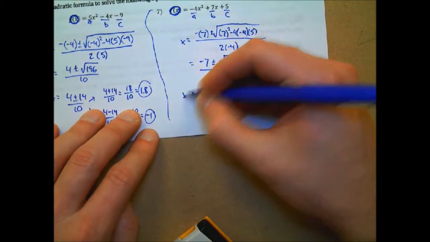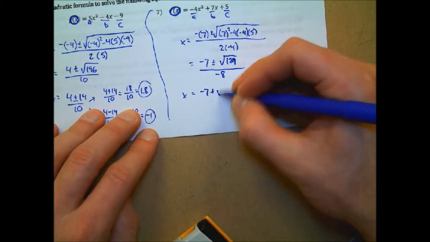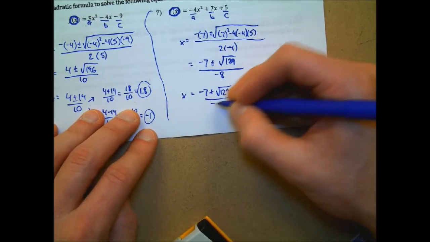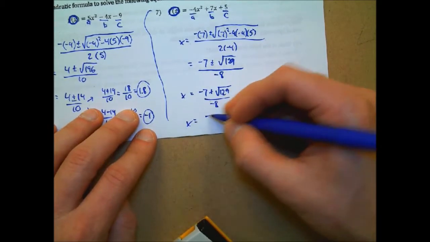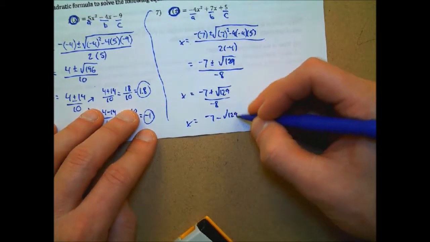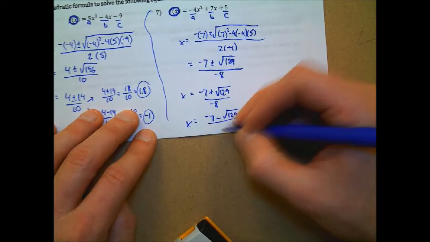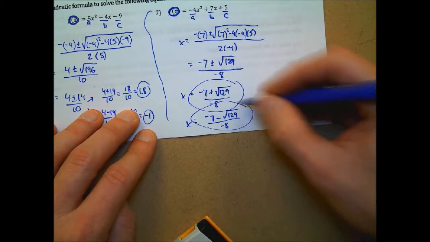So we have two answers: x equals -7 plus the square root of 129 over -8, and x equals -7 minus the square root of 129, all over negative 8. So there's our two solutions. Doesn't simplify any further.